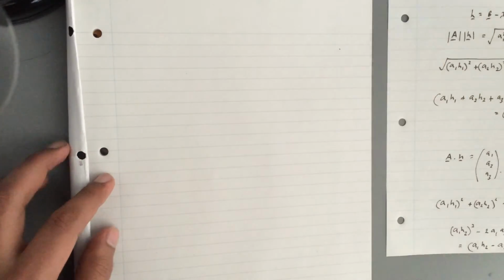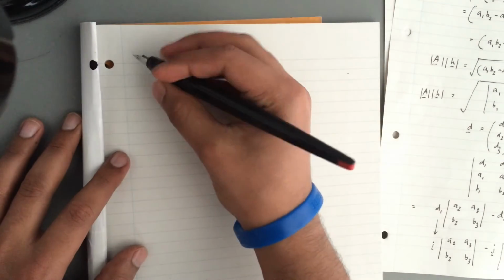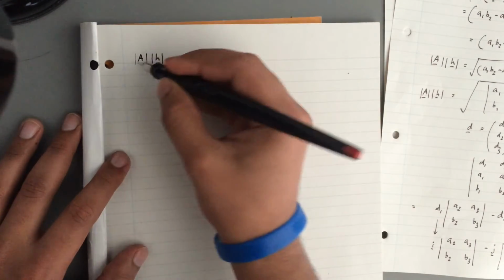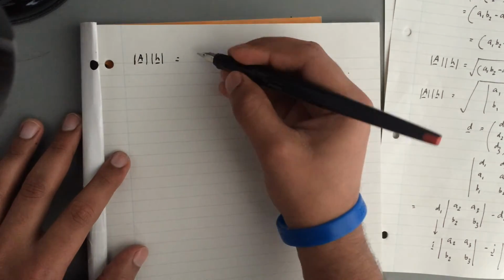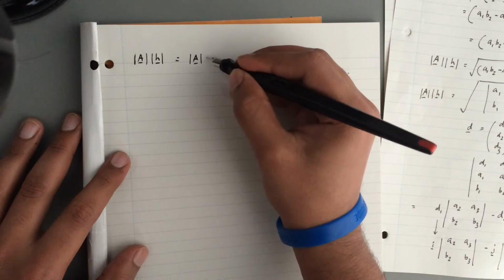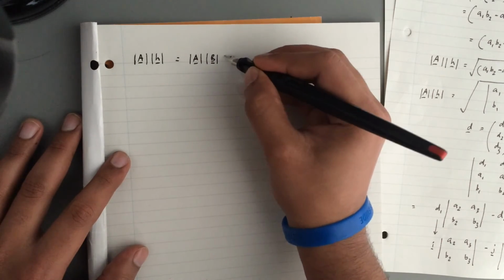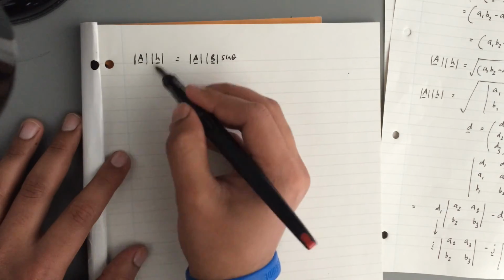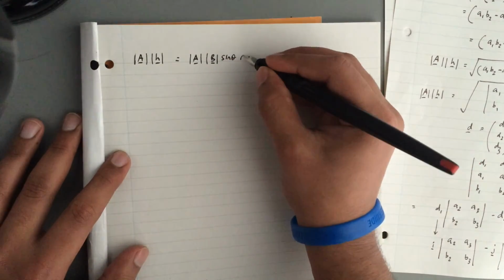So we can say mod A mod H is going to be equal to, let's write this as, mod A mod B sine theta, because mod B sine theta is the same as mod H, times n hat.